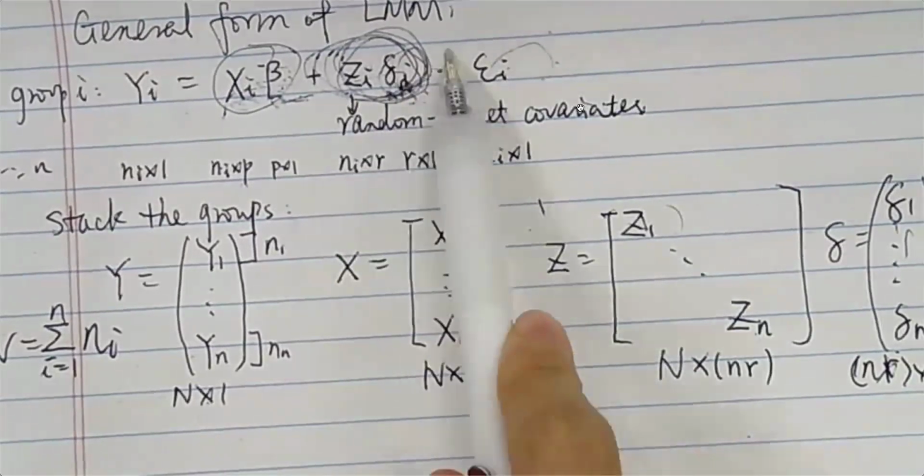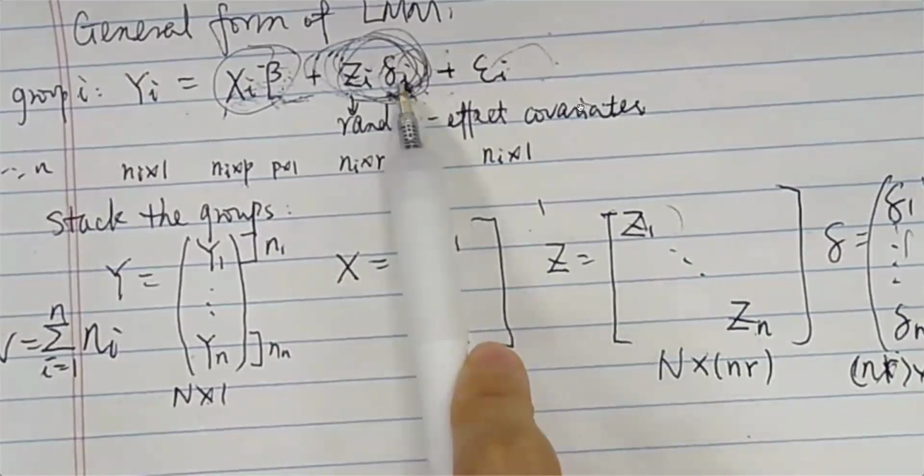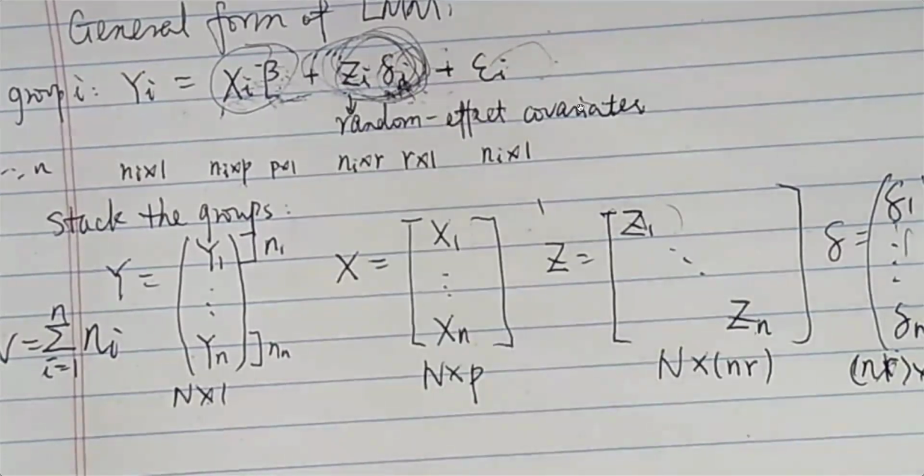So this delta will actually allow us to say that following the common model, we allow some group-specific differences. And the group-specific differences are probably too many parameters to estimate. Therefore, we assume they follow some distribution, usually normal distribution, and then we just estimate the normal variance.